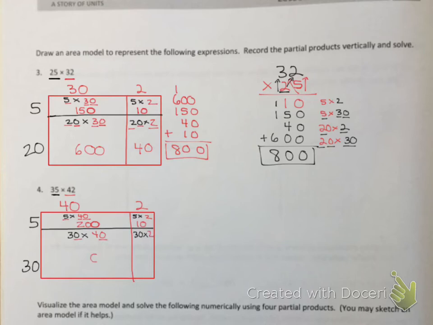We have 0 and 0, so I'm going to put 0 and 0. We got 4 times 3 is 12. Boom. We got 0, and we got 2 times 3 is 6. All right, now we have all of them, so let's add them together. We got all these different answers here, right? And we got to add them together to get our product. So 1,200 plus 200 plus 60 plus 10. We'll get 0, we'll get 7, we'll get 4, and we'll get 1. 1,470.